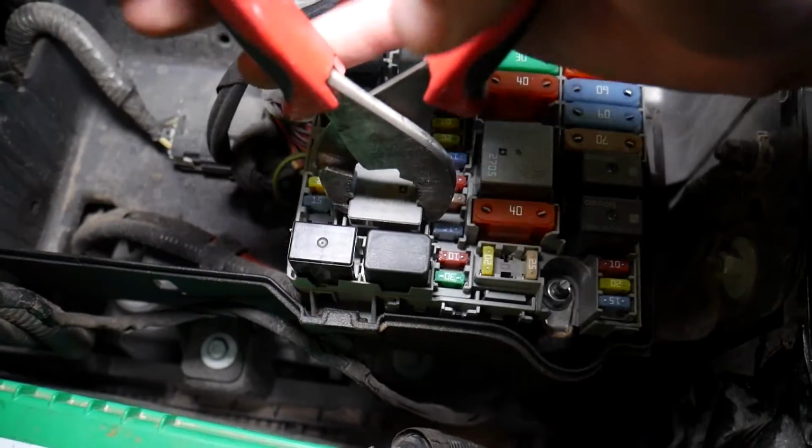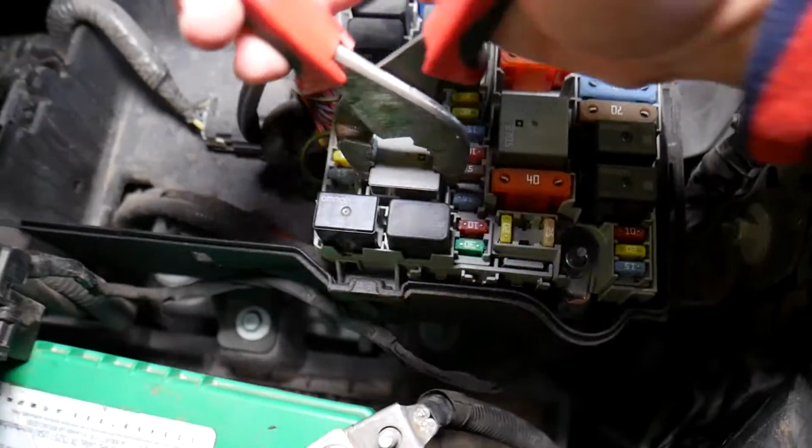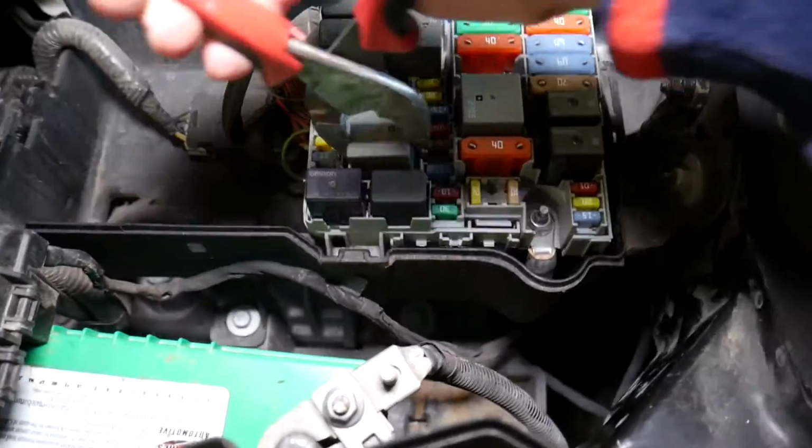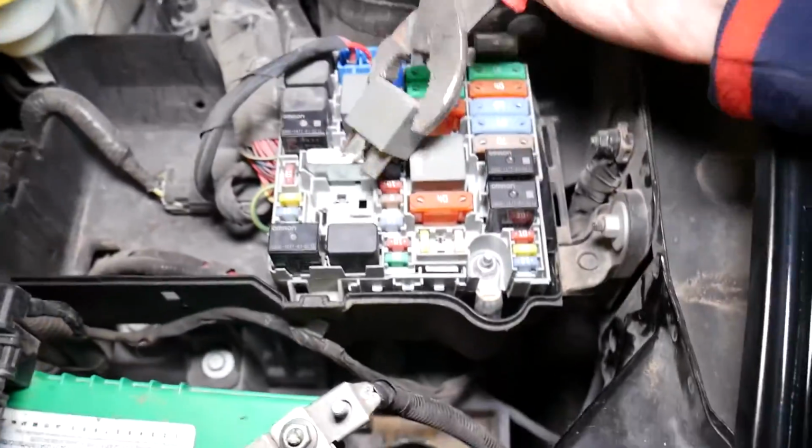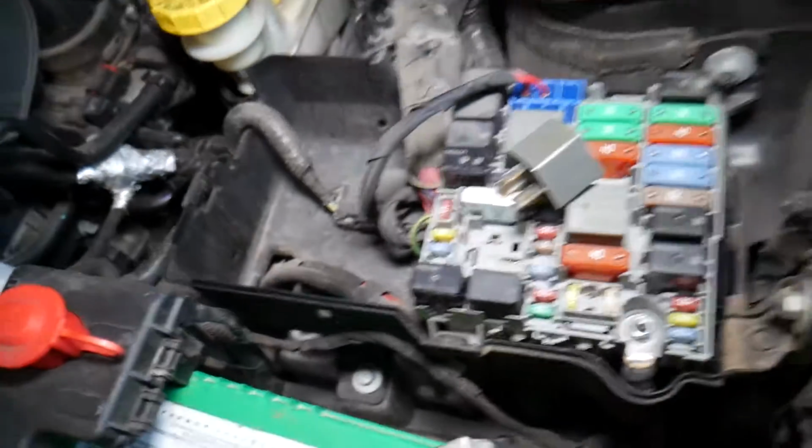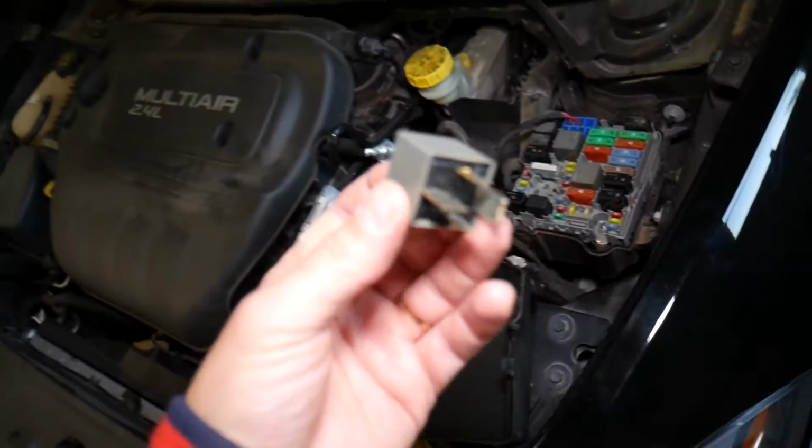Check it out. So I'll go ahead, grab it with the pliers, pull it out. This is it. You can see, this is the relay.